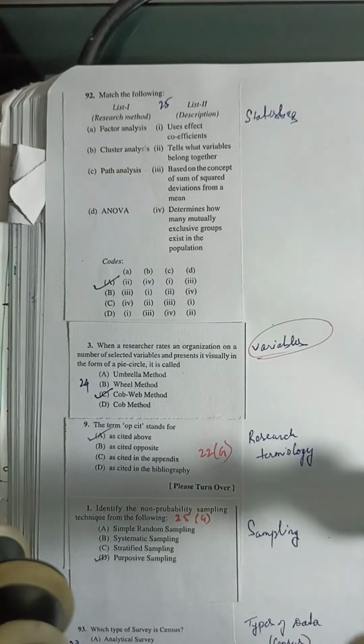So today in this video we will be discussing the previous year questions of West Bengal SET. This is a continuation of yesterday's lecture, where we will be discussing the very first question. It's a match the following question: the research methods and the description. So we have to discuss the research method and the description part.